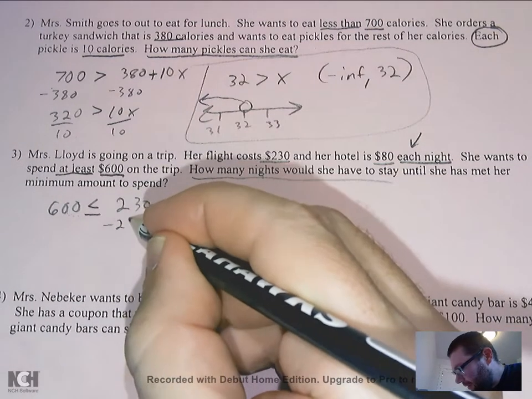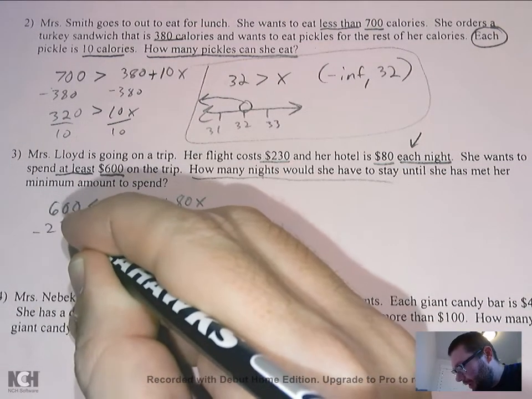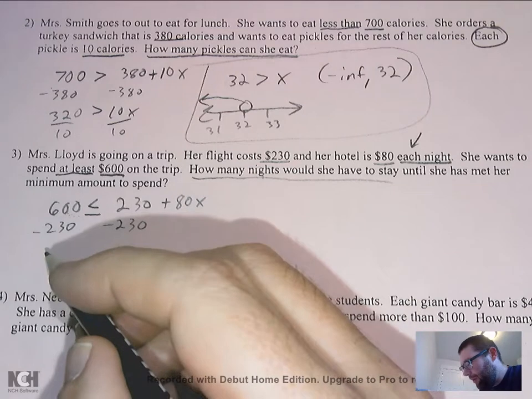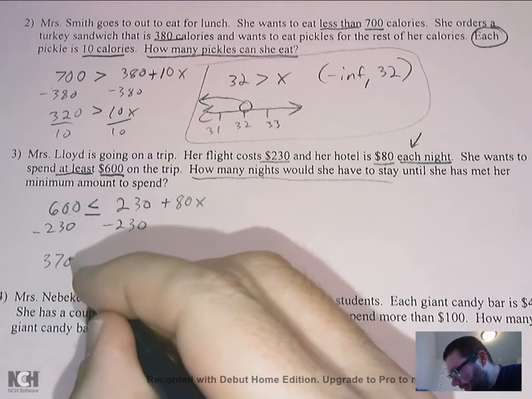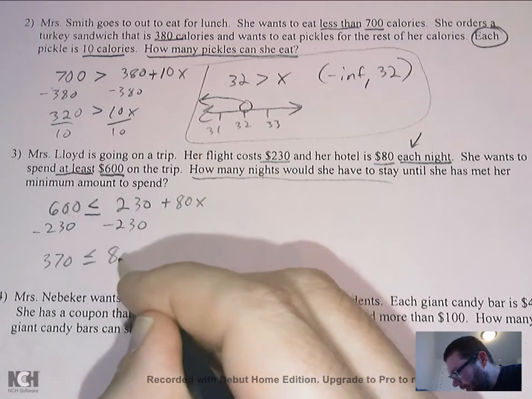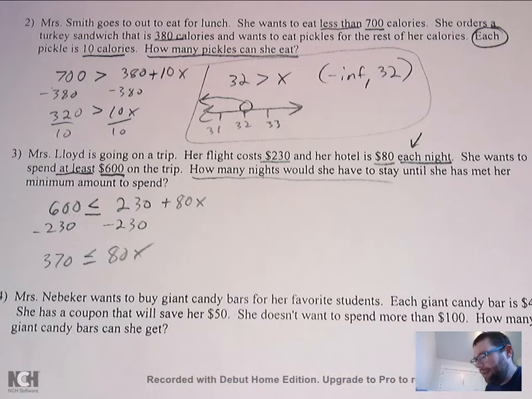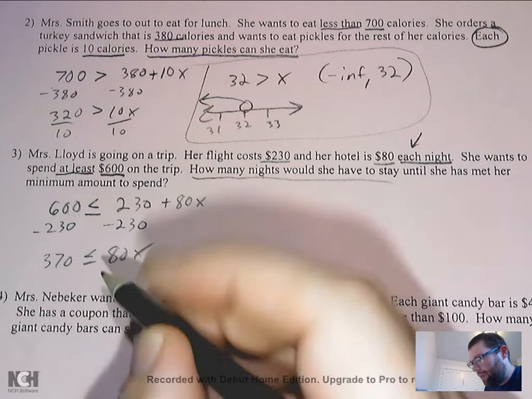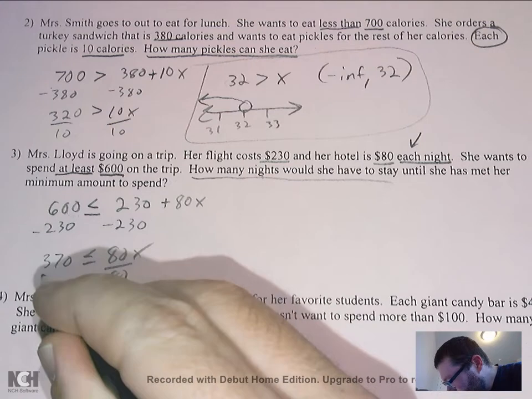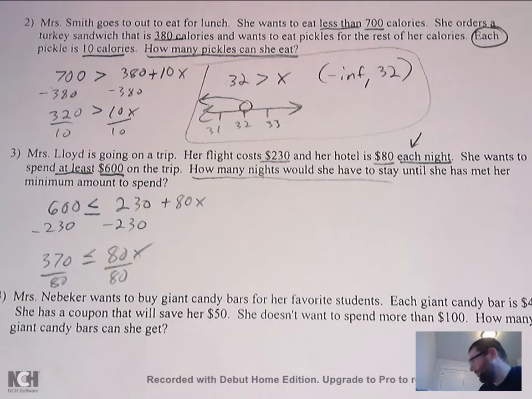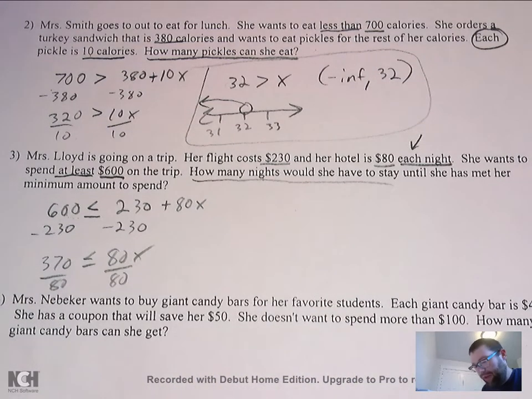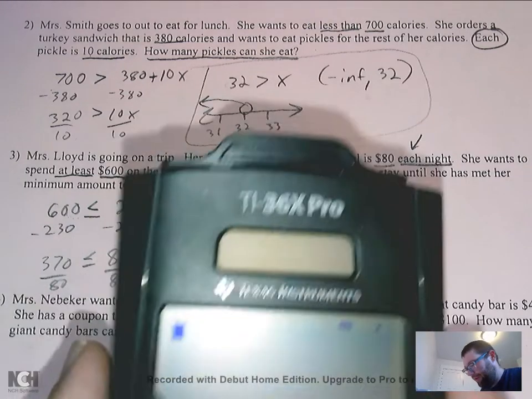We'd minus 230 from each side, and we would get 370 is less than or equal to 80x, and then we would divide by 80, and that's going to give me a decimal, which is perfectly okay, especially with inequalities, right?